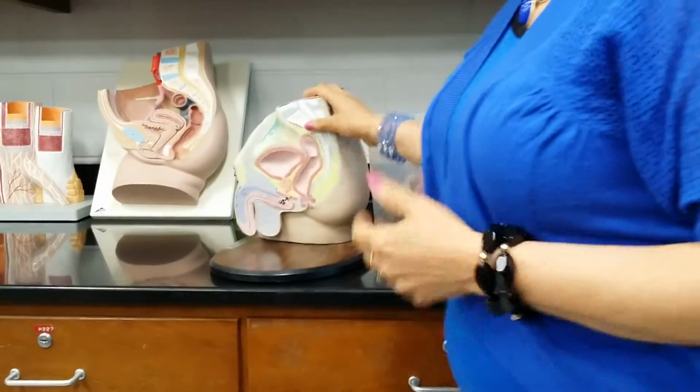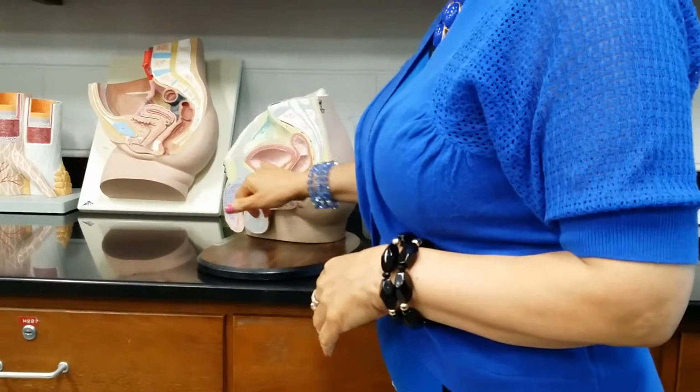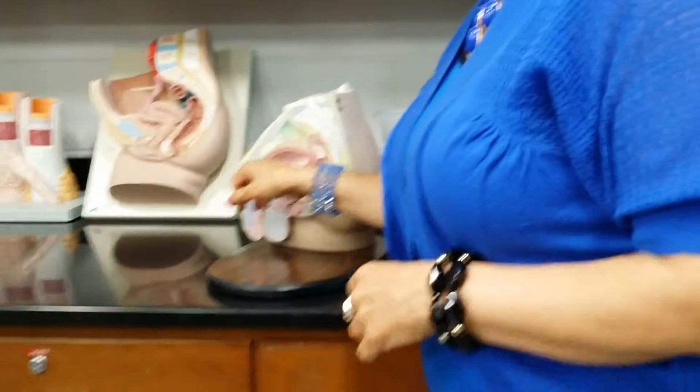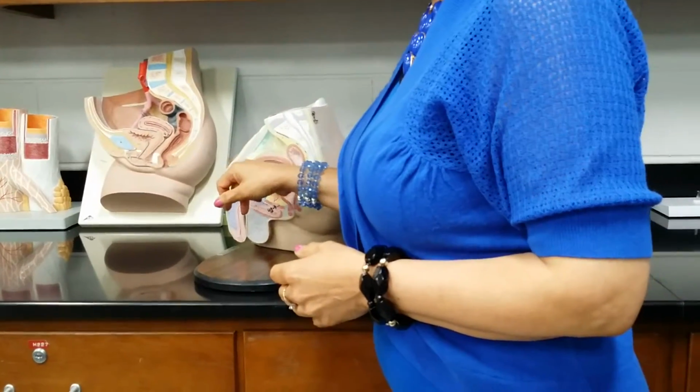Identify this part. Of course, we know this is the wall here. This will all be transitional epithelium. Should the label be here and epithelium is asked of you, it is transitional epithelium.